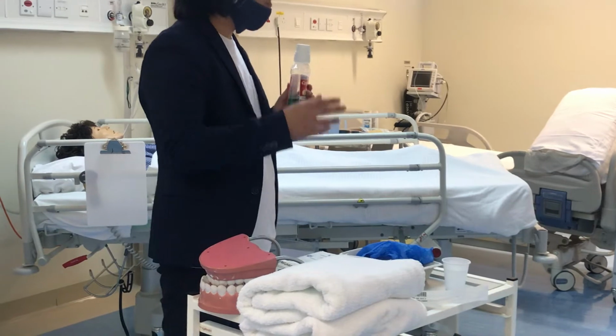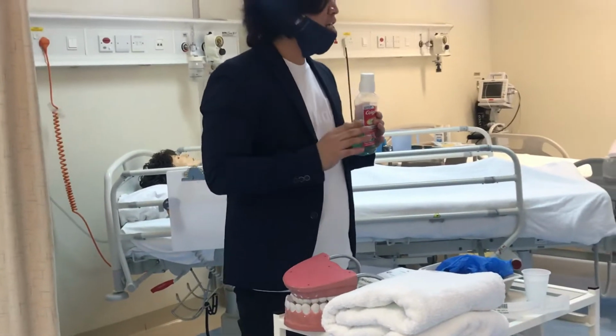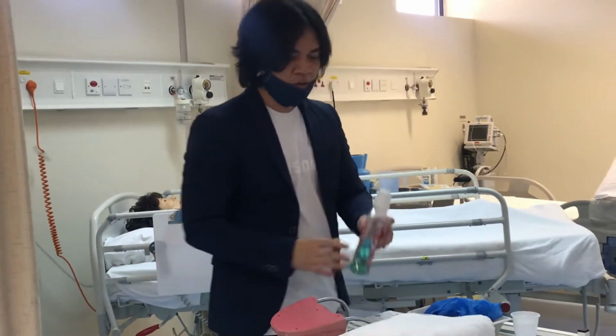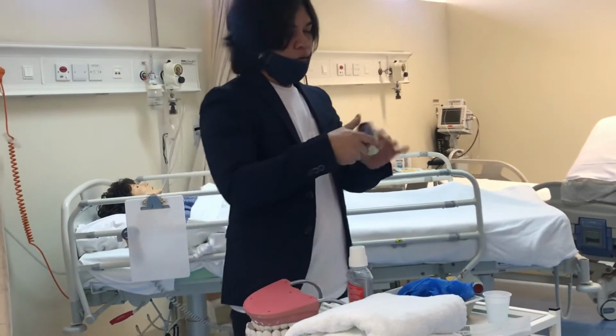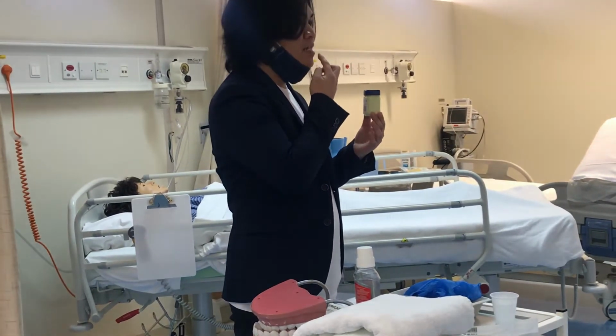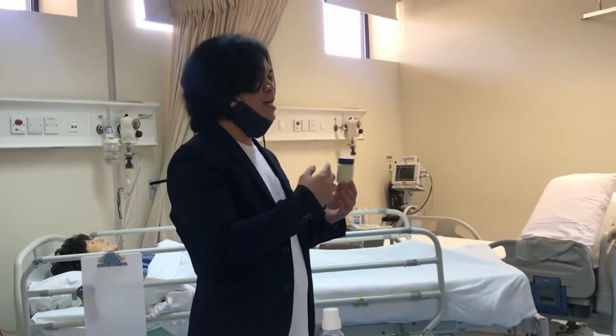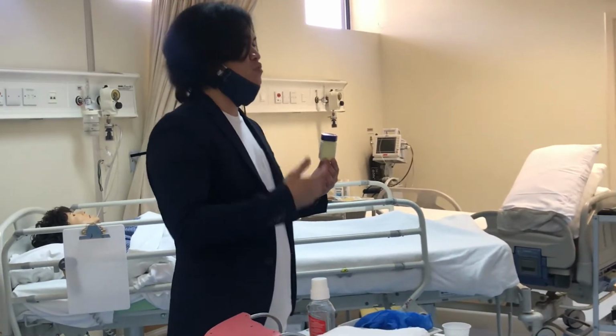But explain to them that when they go to Royal AFH, they might have a different cleaning agent. But for now, this is what we're going to use. We're also going to use moisturizer or Vaseline to moisturize the lips, especially for an unconscious patient.